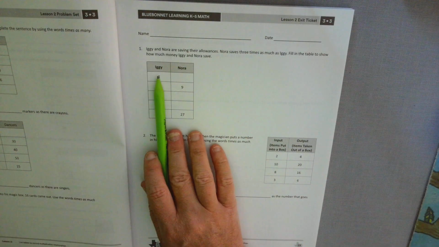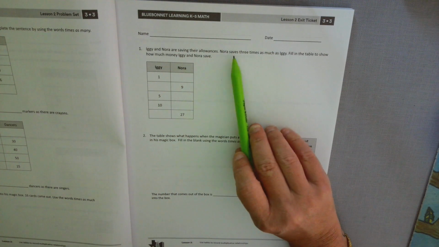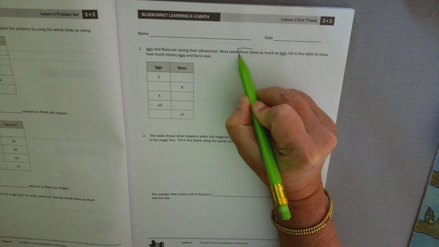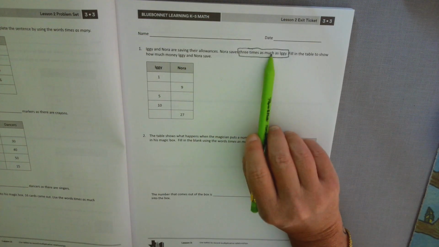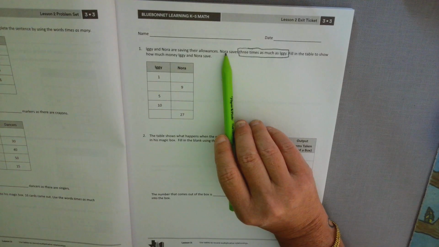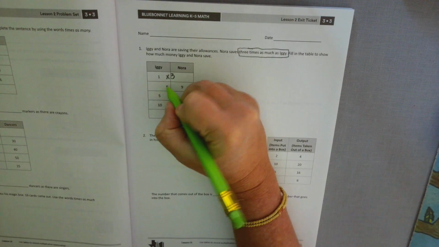All right, let's check our next exit ticket, which is, okay, so this is what we did yesterday. Remember our magic machine. A number goes in, some magic happens, and another number comes out. So Iggy and Nora are saving their allowances. Nora saves 3 times as much as Iggy. Fill in the table to show how much money Iggy and Nora save. So they've already told us 3 times as much. Nora saves 3 times as much as Iggy. So my rule is going to be times 3.